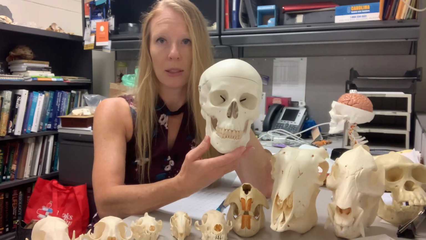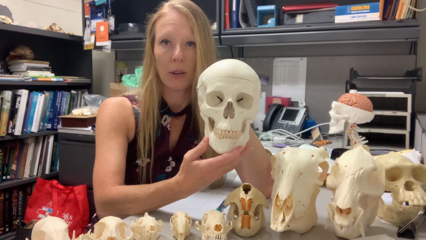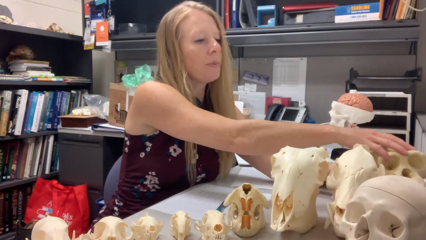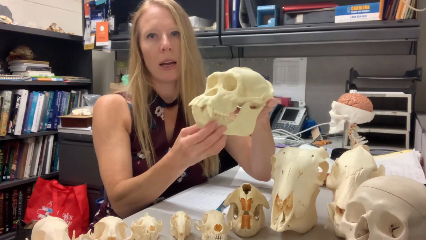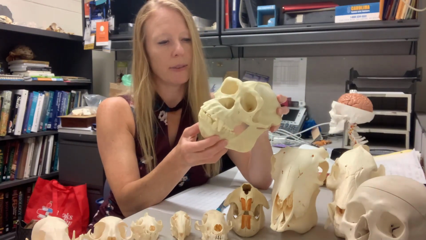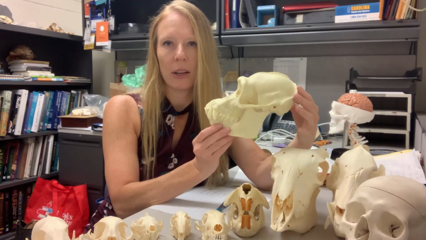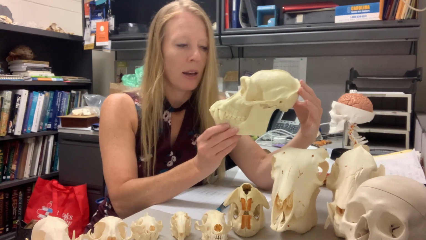So the Homo sapiens skull, this is a replica. We're not using a real human skull today. And also, my friend here, the chimpanzee, scientific name Pan troglodytes, is also a replica. All right, let's get started.